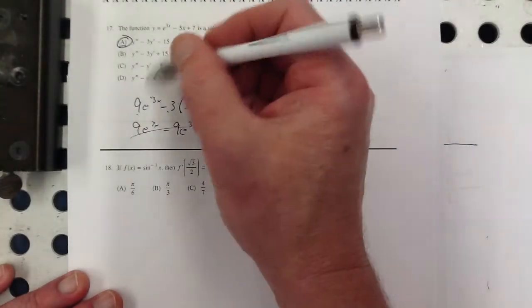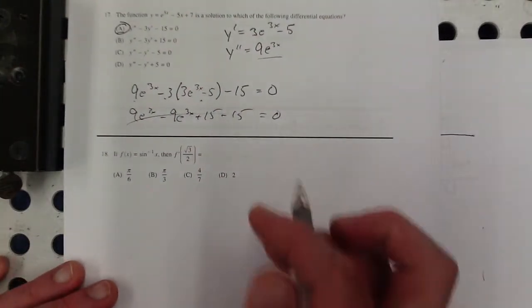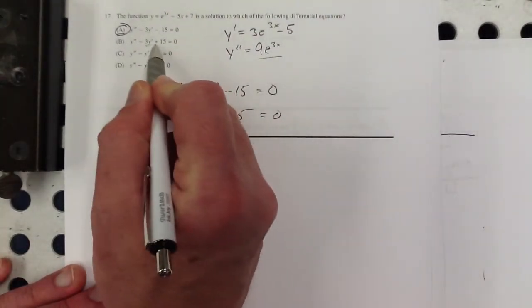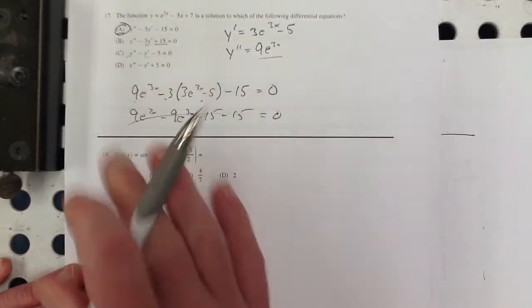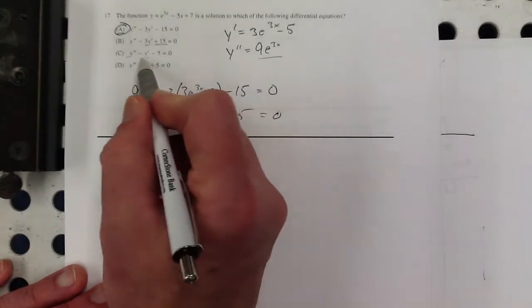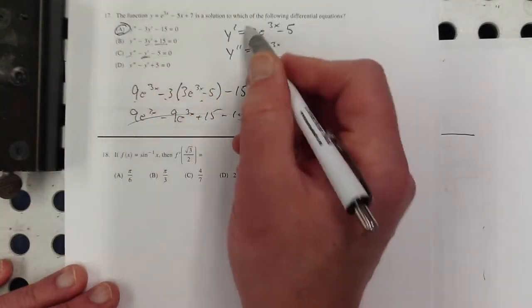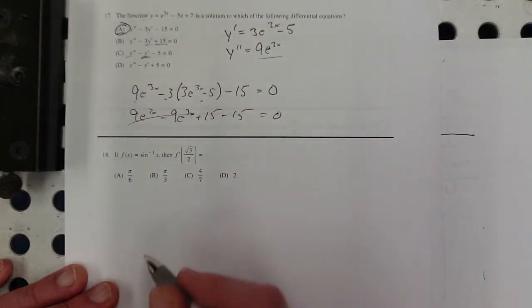You can go through and just check those other ones, make sure that they don't work, but I think clearly this one's going to be close, but that's the wrong sign, and then these ones just don't have the 3 in front of that, so that's not going to work. I guess this is probably if you forgot the chain rule with the 3 coming out.